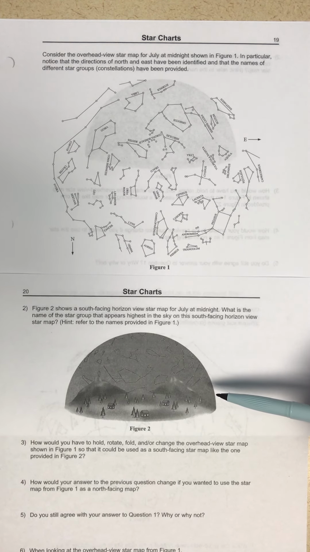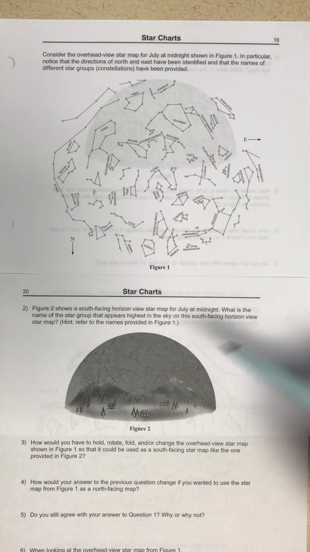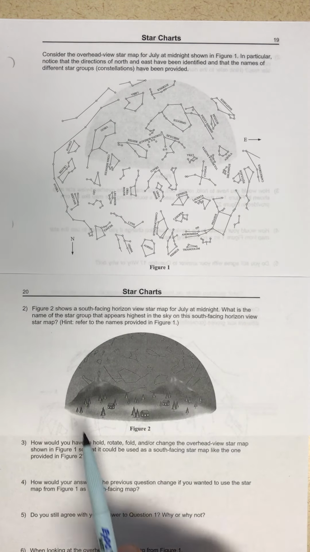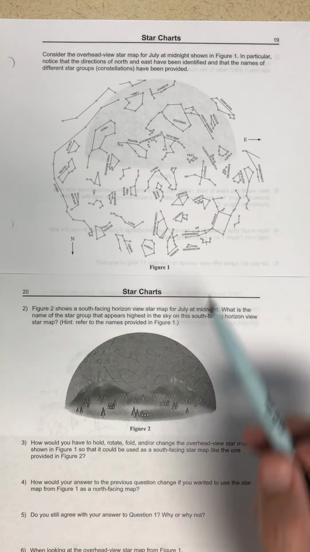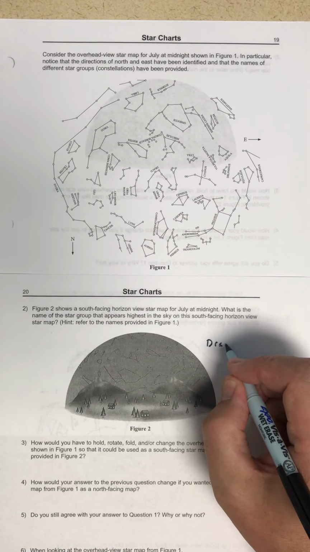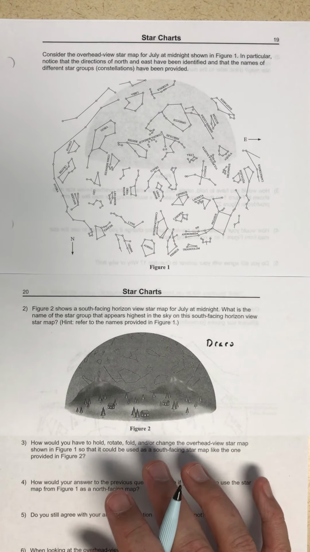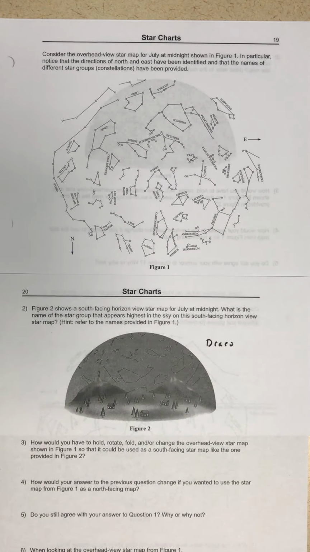Let's do some other parts here. Now, Figure 2 shows a south-facing horizon view star map for July at midnight. What is the name of the star group that appears highest in the sky on this south-facing horizon view star map? Well, you're not going to get the name off of this, but that little squiggle is our Draco. So in this representation for how you would use the star map and how you're visualizing what it's representing, the center of the map is at your zenith. So there's Draco.